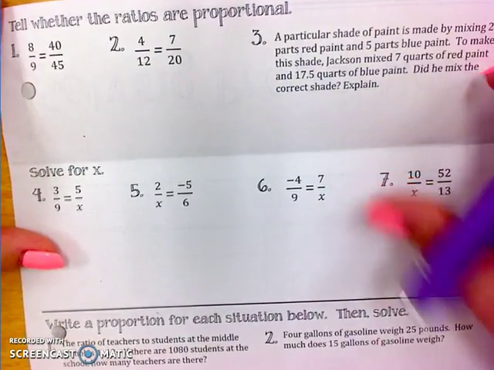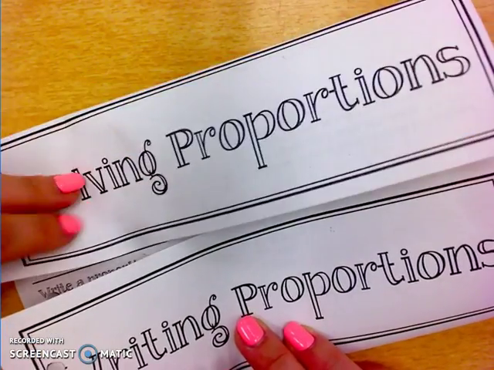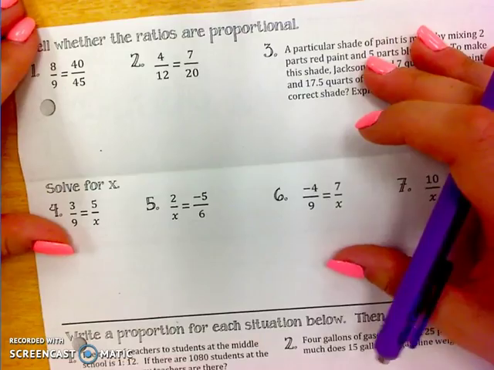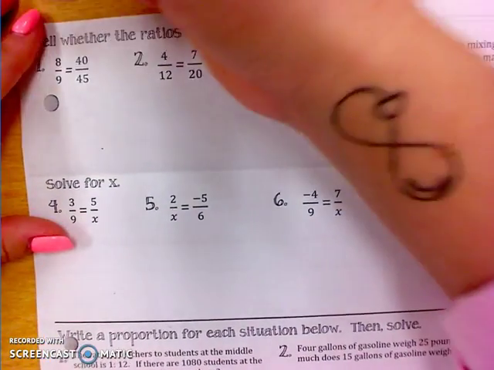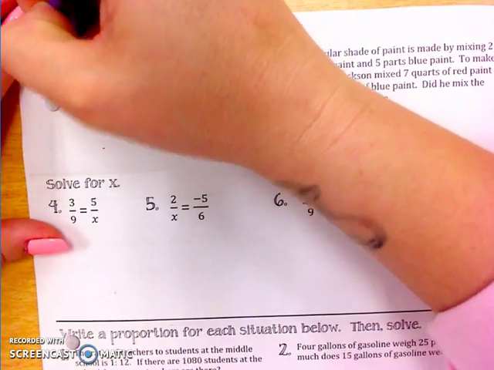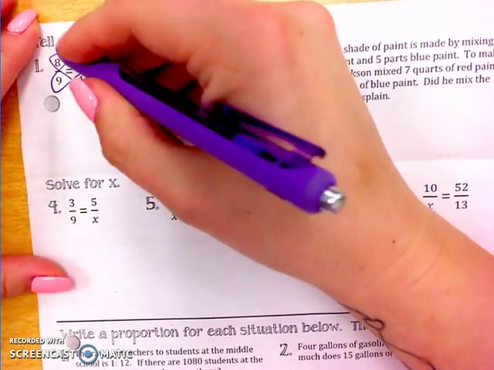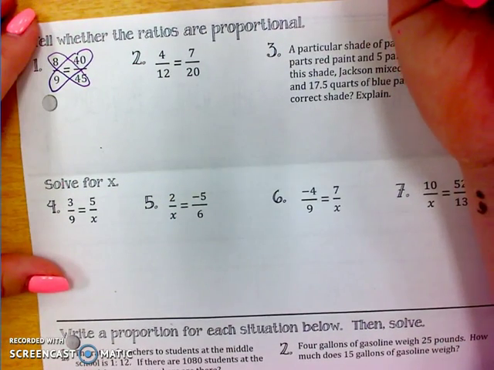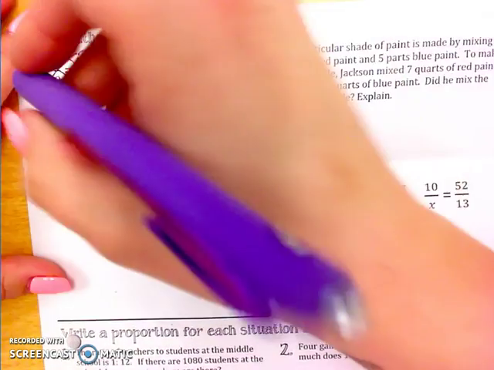All right, so this lesson is on proportions, solving and writing proportions. The first thing we're going to look at is to see whether these ratios are proportional. We're going to use the cross products property. That looks like anything across from each other. We're going to multiply them together and see if they're equal to what the other cross product is.